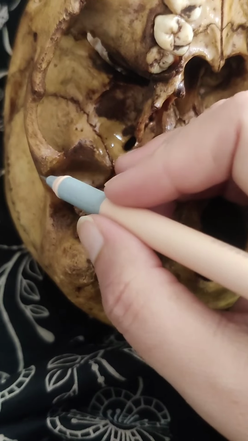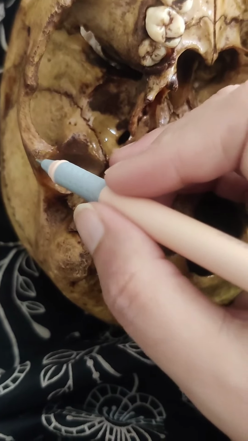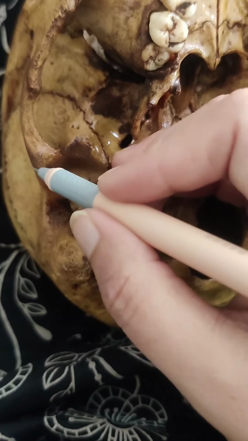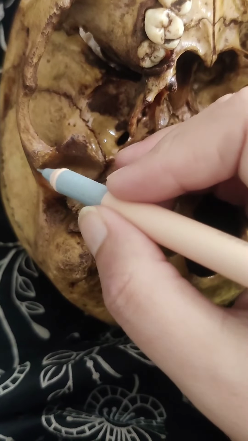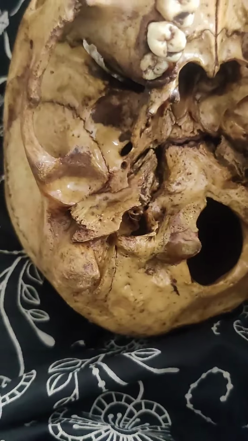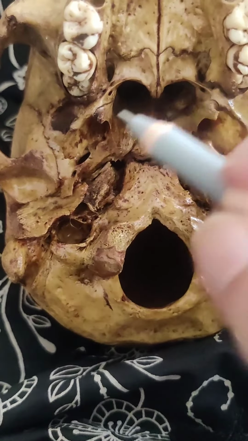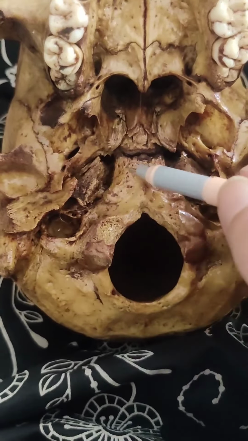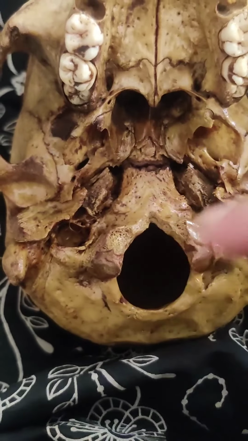Here you can see a tubercle is present. This is known as the articular tubercle. This articular tubercle provides attachment to the lateral ligament of the temporomandibular joint. So this was about the lateral part of the middle part of the Norma Basalis.